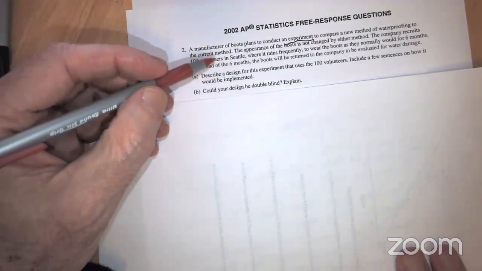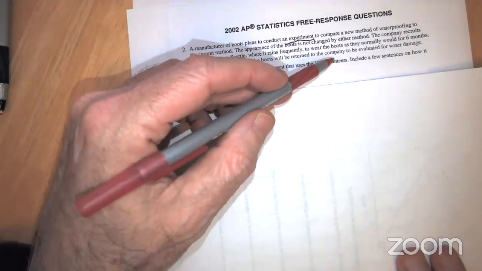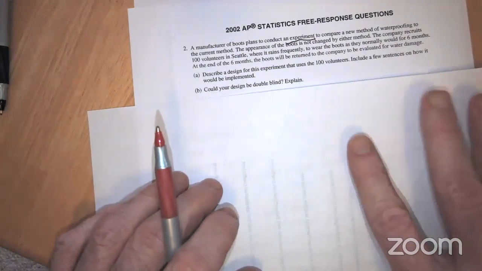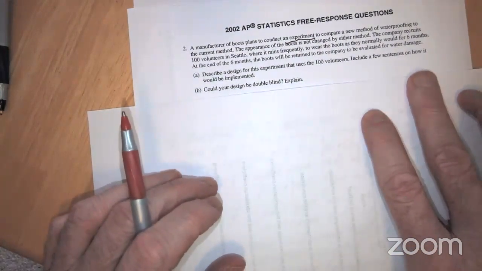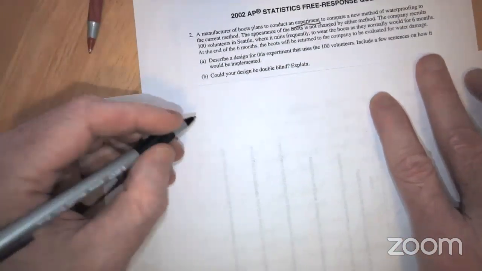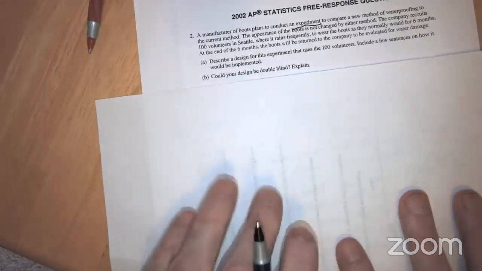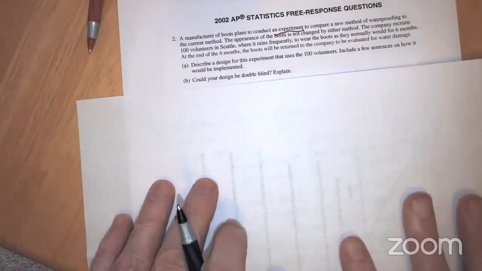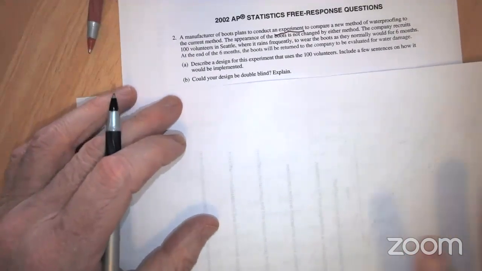So describe a design for this experiment that uses the 100 volunteers. Include a few sentences on how it would be implemented. So I'm going to come up with a good design. I don't think it's the best, and I'll tell you why I'm coming up with it. While I'm working on it here, see if you can think of a better design. So we always want the best design.